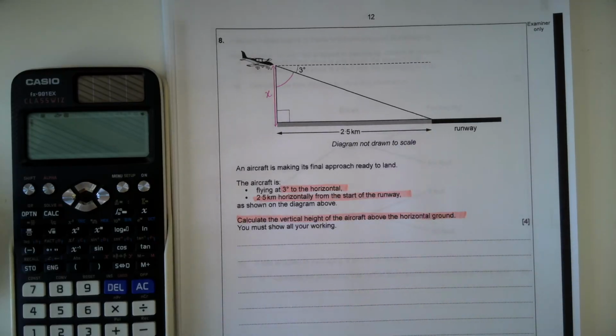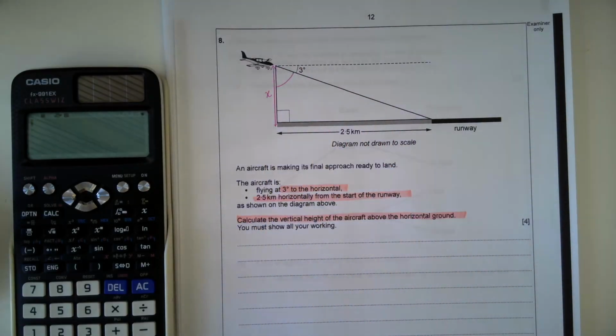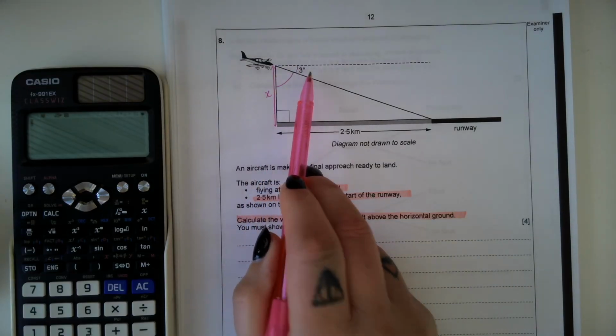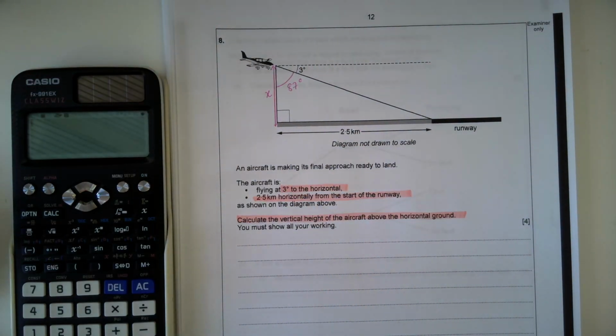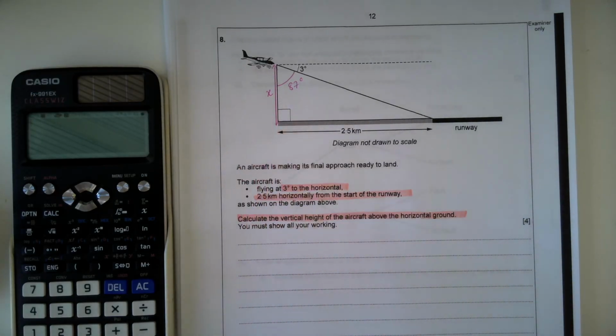But to work with trigonometry in right angle triangles, I need another angle identified inside that right angle triangle in some way other than the 90-degree angle. So we are 3 degrees to the horizontal. This horizontal is a 90-degree angle. So 90 subtract 3 tells us that that angle there is 87 degrees. So now I have a right angle triangle, and I'm going to use trigonometry to find the side that is X.